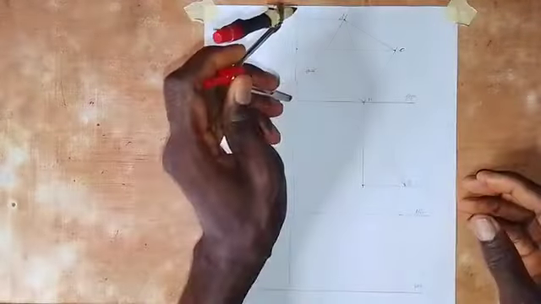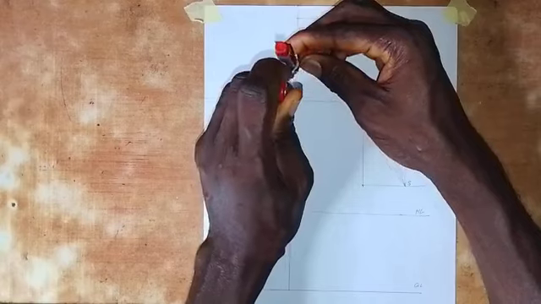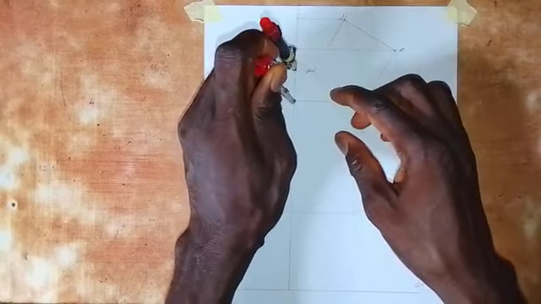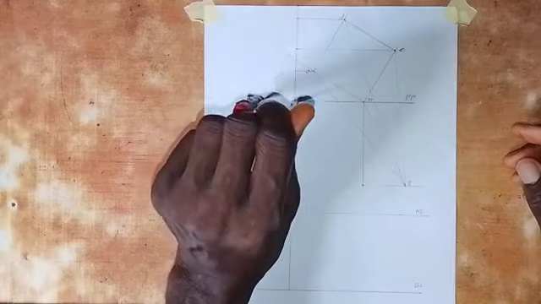So the next thing that we are going to do is take the compass. Putting the pinpoint here, we extend it to this point where the horizontal line from A touches the line, and we draw an arc to touch this picture plane extended, okay?